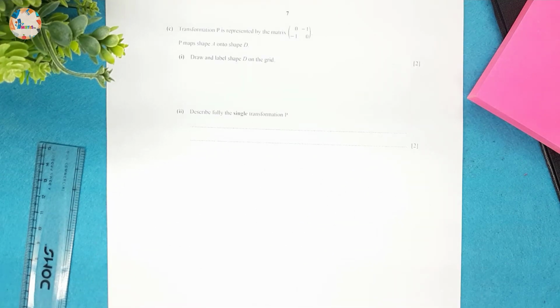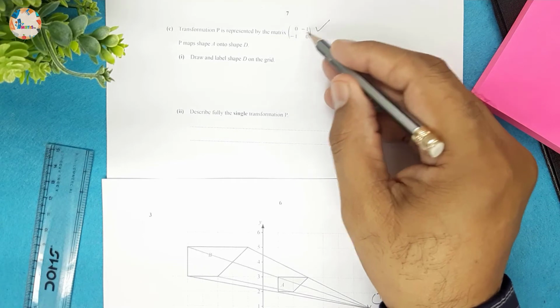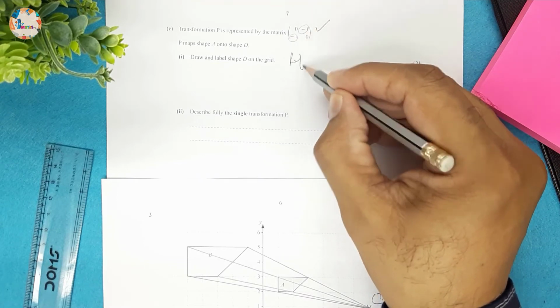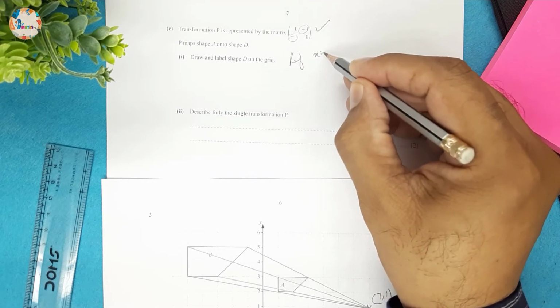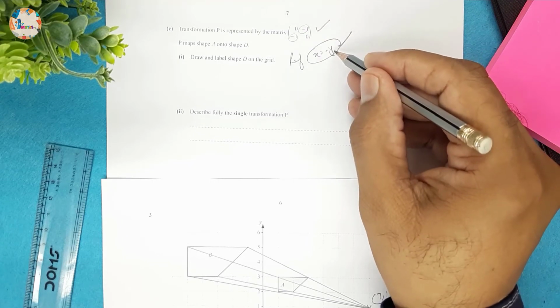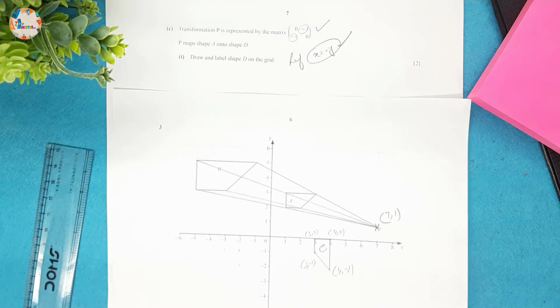So this is done. Then transformation P is represented by the matrix, this one. P maps shape A onto D. Draw and label shape D on the grid. So for this matrix transformation, we know that this is basically -1 and -1, and this is a reflection about the line x equals -y. This is the matrix which is representing this transformation, and we can basically draw that reflection of A.